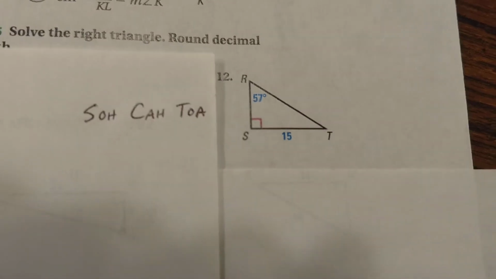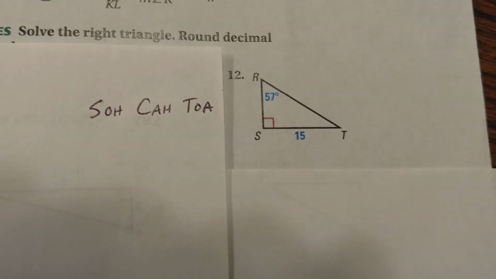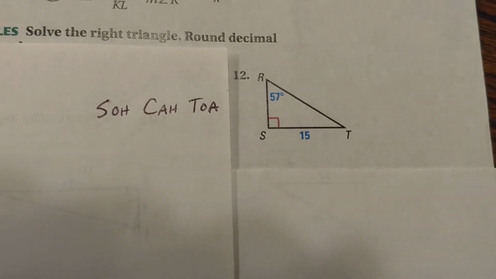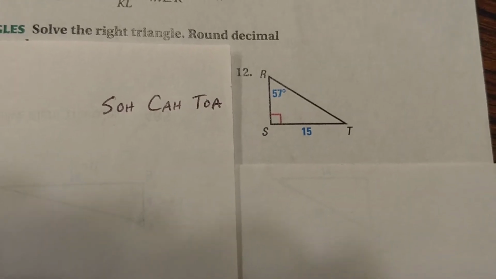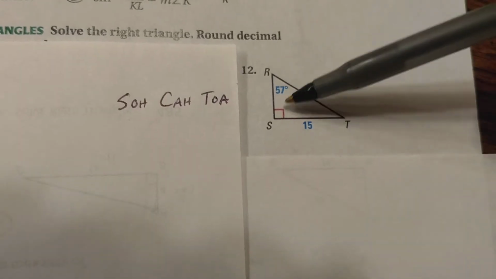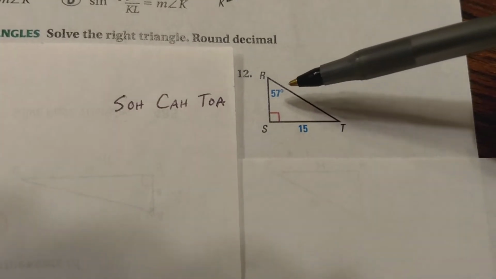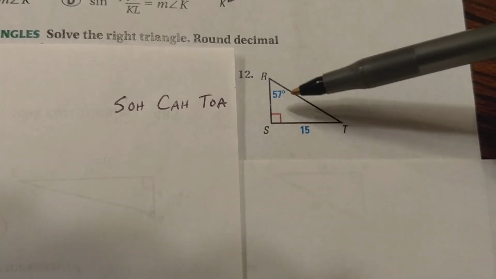12, we are supposed to solve the right triangle. What that means is when we solve the triangle, we're finding all three angles and all three side lengths. And it looks like we're only given two of the angles right now and one of the side lengths, but I'd probably start by finding the third angle.